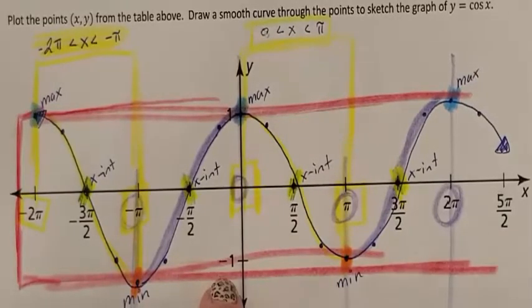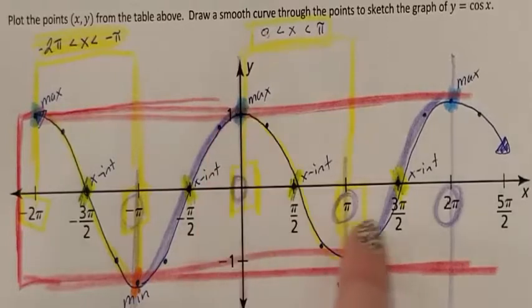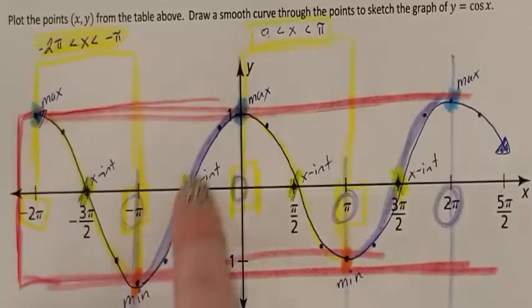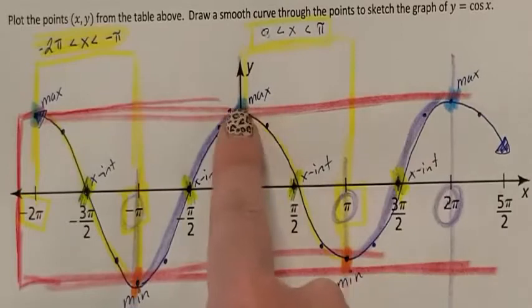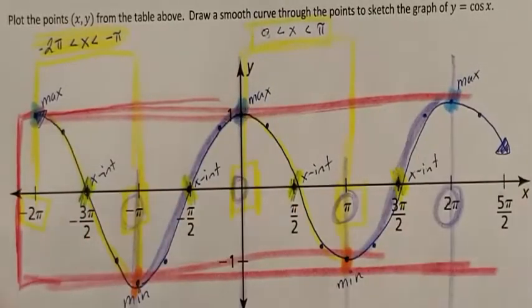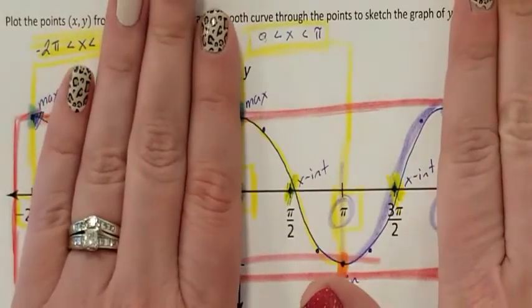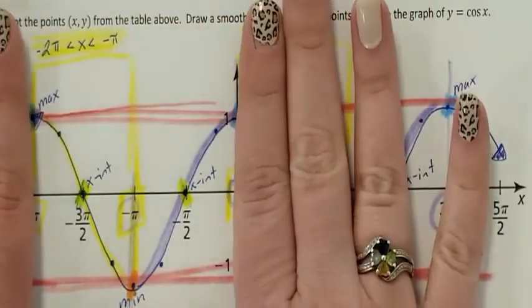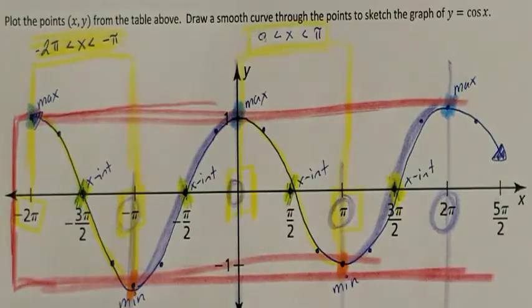I observe that if it started here, it finished its U, and it actually repeated that every single time. So I have a curvy U repeating every single time. So I observe that this visual is the same as this visual. It is repeating. I also observed that my x-intercepts all occurred at the pi half marks.